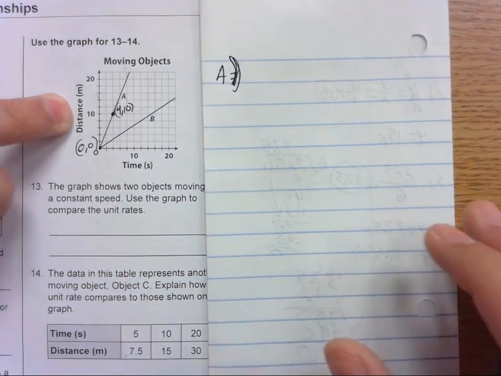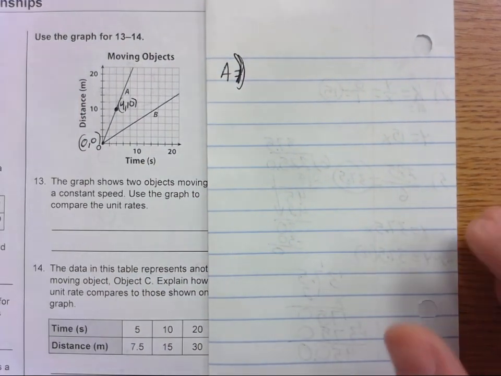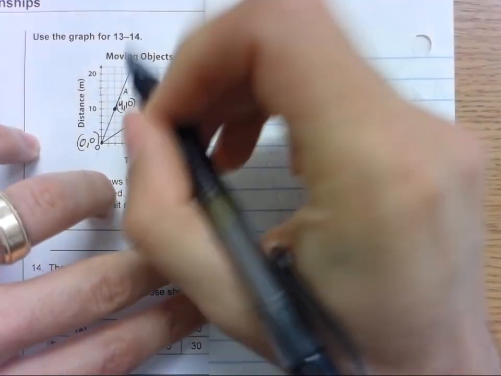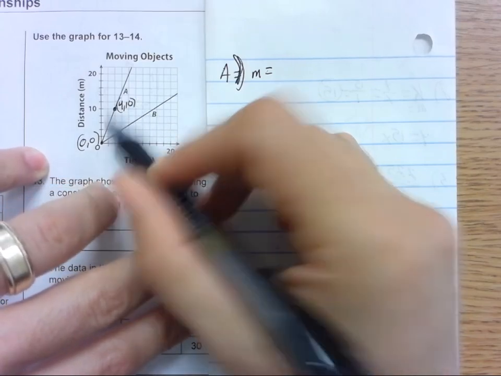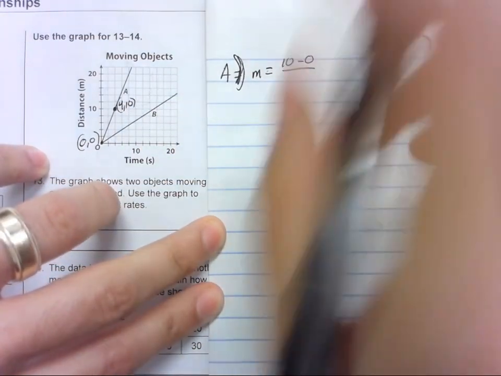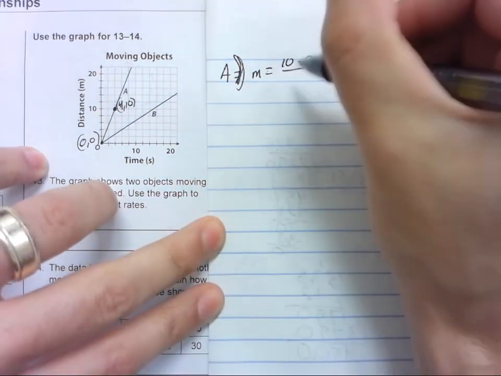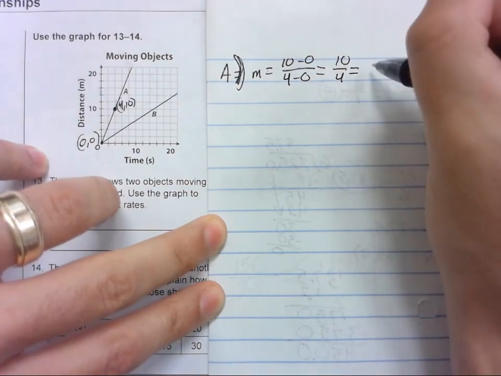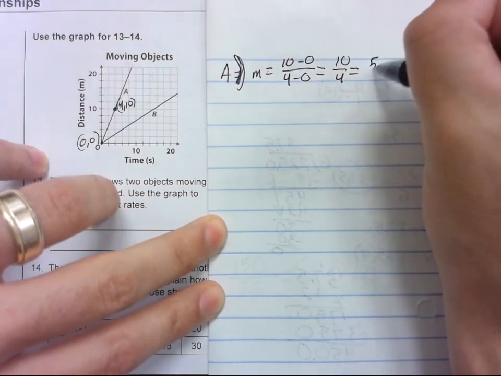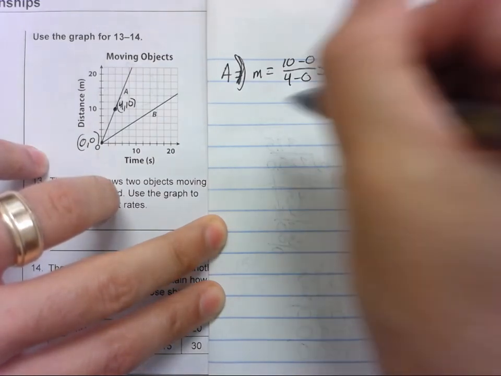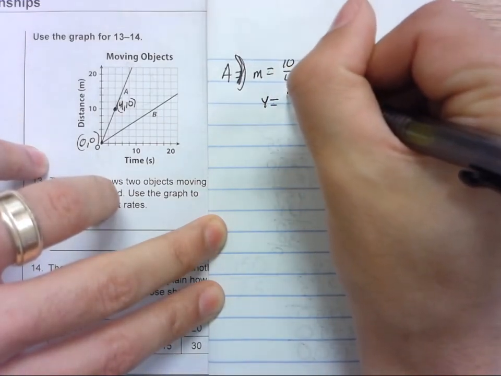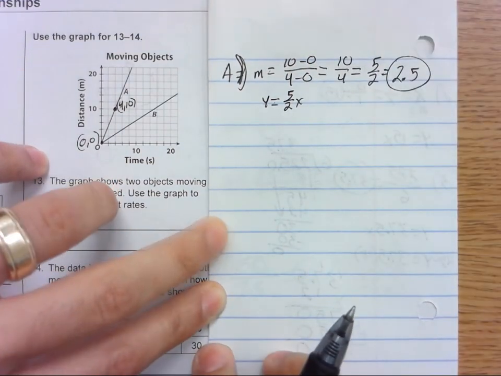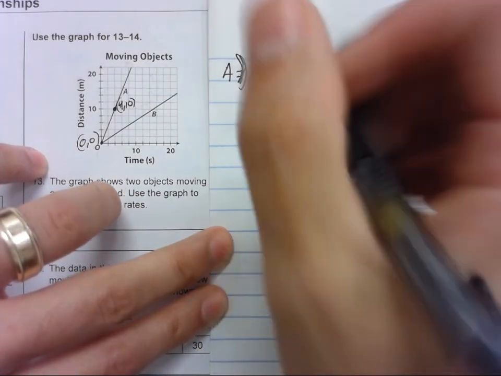We're looking for the unit rate. So we need the change in y over change in x. The change in y, 10 minus 0 over the change in x, 4 minus 0, we get 10 over 4, which is 5 over 2. So we would write this equation as y equals 5 over 2x. And 5 over 2 is actually 2.5 as well. We're comparing them, so we might need that as a decimal.